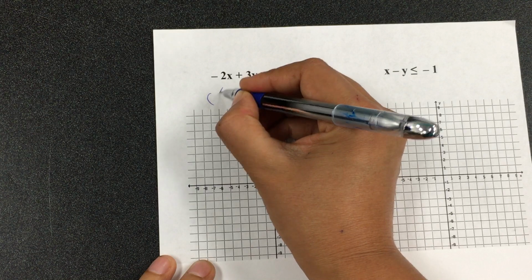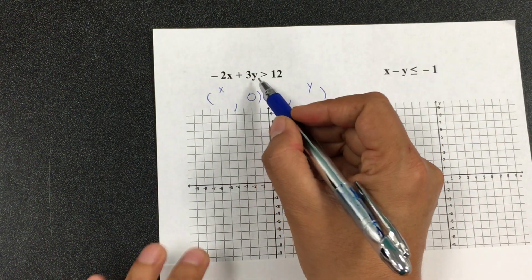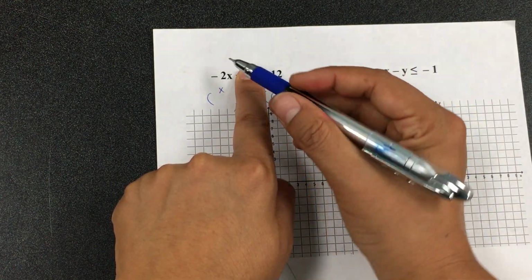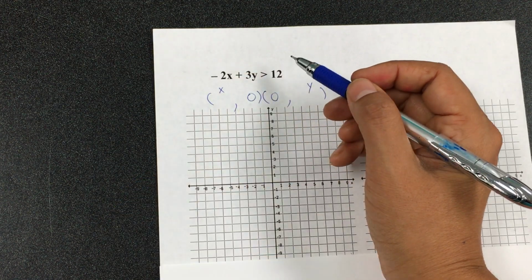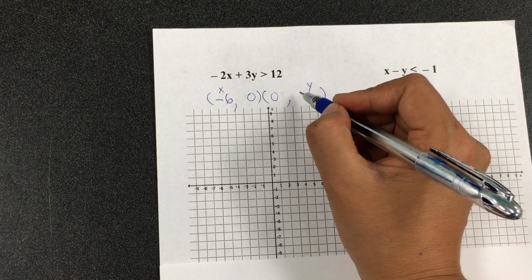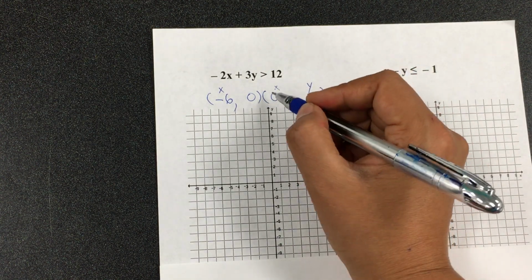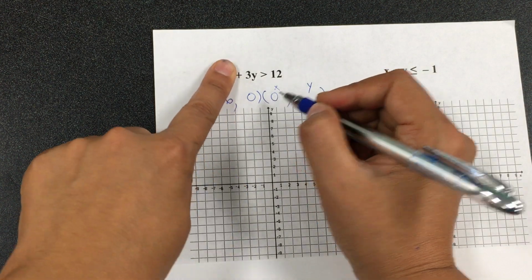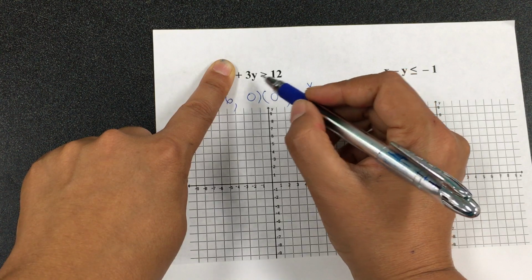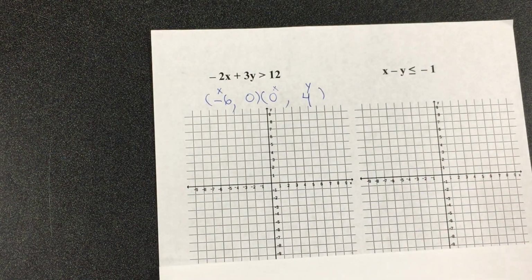Then, to find x, y is 0. 3 times 0 is 0, so that disappears. All I have to do is divide 12 divided by -2, which is -6. To find the y-intercept, x is 0. So -2 times 0 is 0. That disappears. Don't cover the sign in here, okay? And so 12 divided by 3 is 4. And that's it. You already found the points.